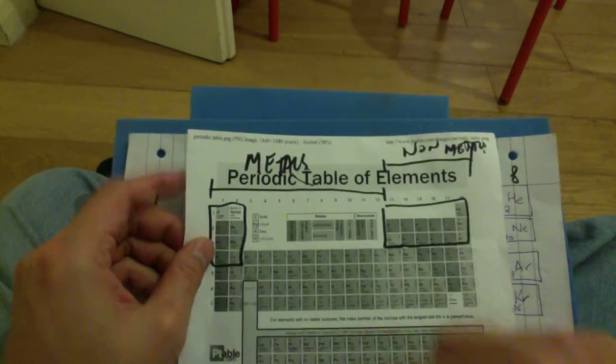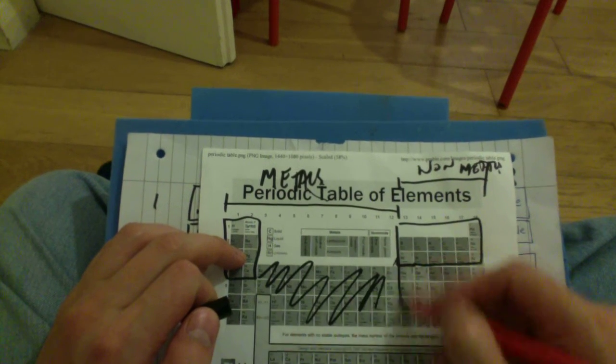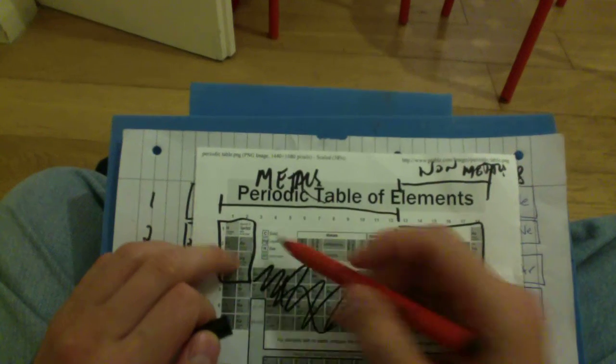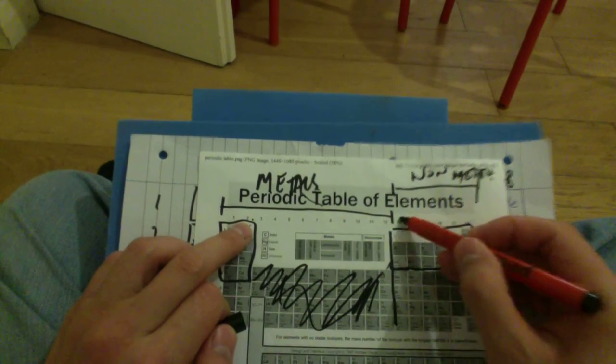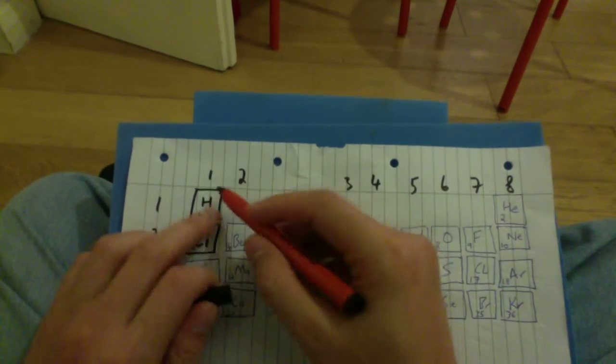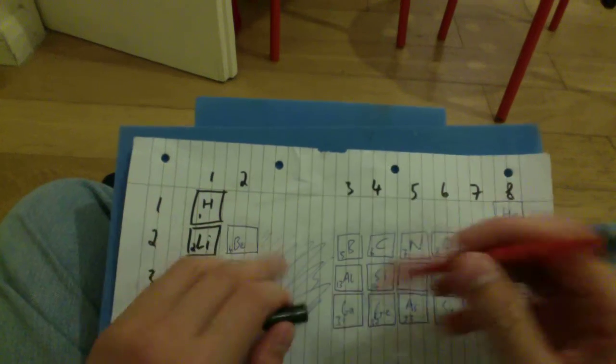This little bit here is called the transition metals. You don't need to worry about that for your syllabus. You need to worry about 1, 2, 3, 4, 5, 6, 7, 8. So we're looking at these numbers here.